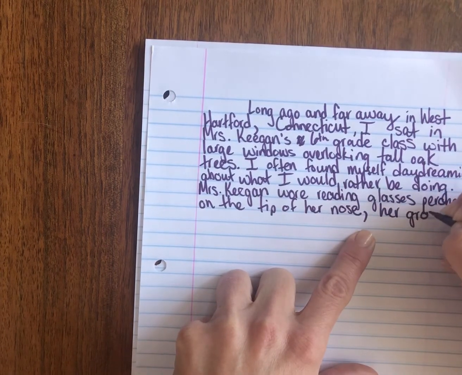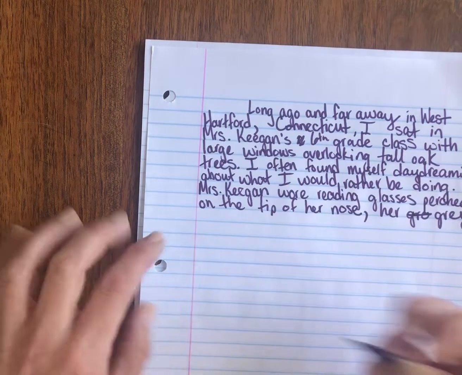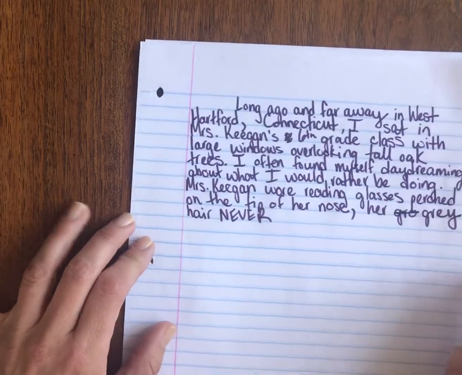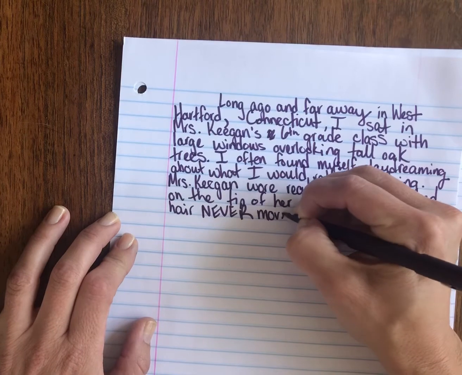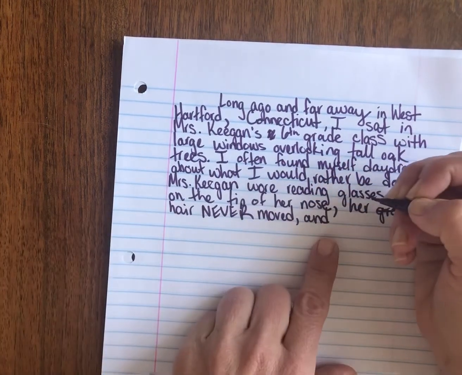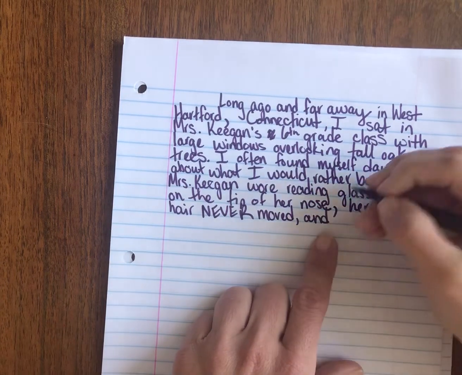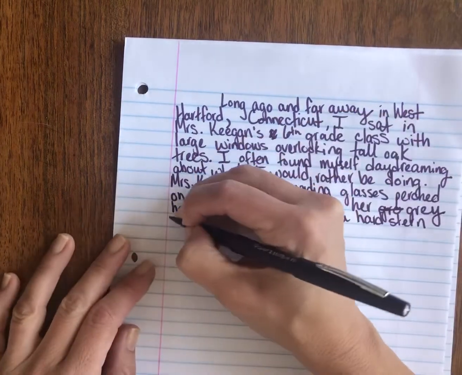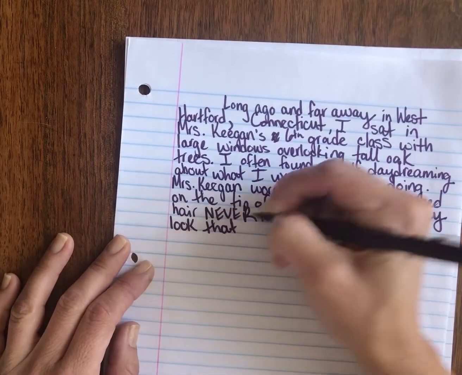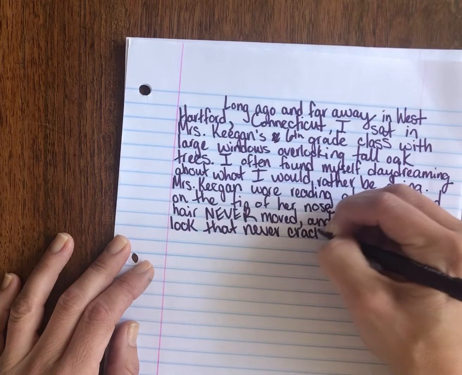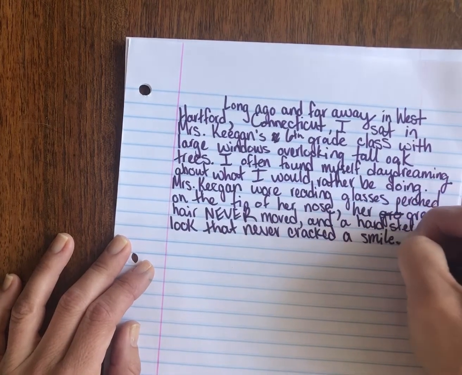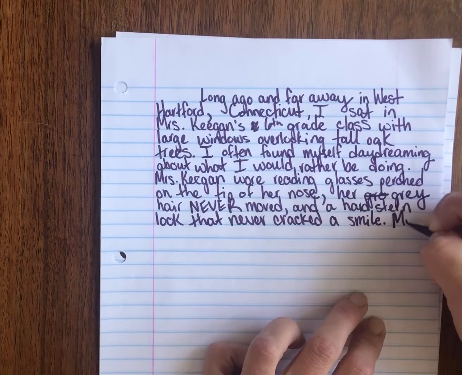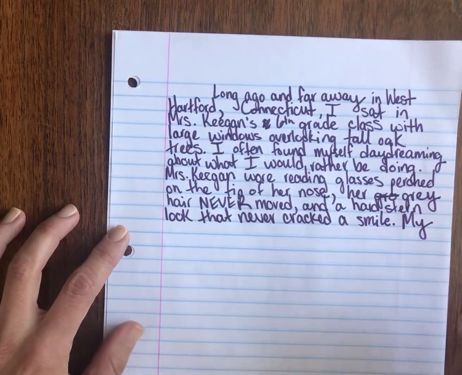Her gray, and I spell gray G-R-E-Y, her gray hair NEVER, and I'm putting that in all capitals because I want extra emphasis on that word, never moved, comma. And my last item in the list, what was the last thing? She always had a hard, stern, which means serious, a hard, stern look that never cracked a smile. So I'm really showing my reader this picture of what Mrs. Keegan looked like. So I'm going to finish up my beginning, my introduction to my setting.